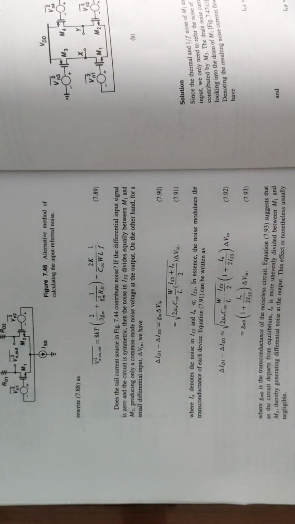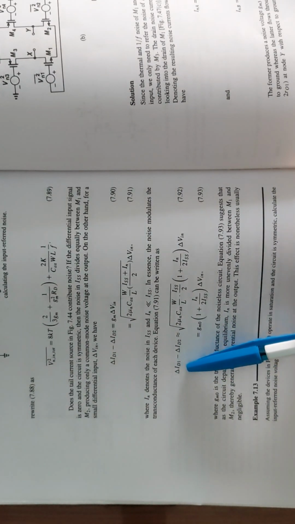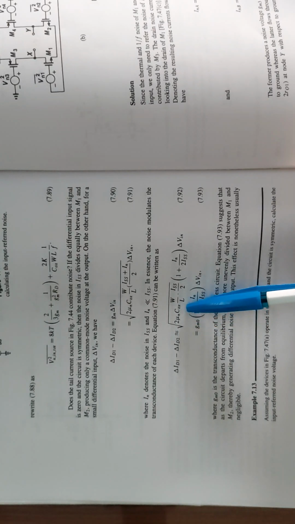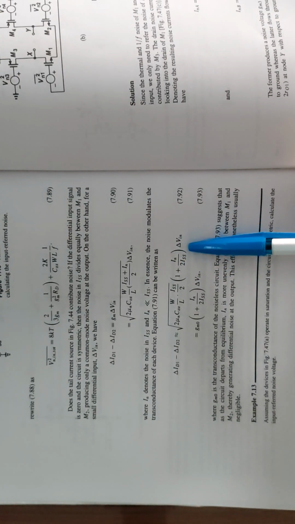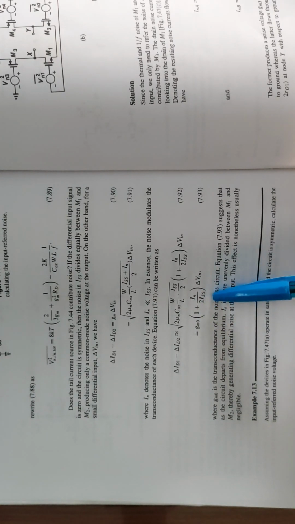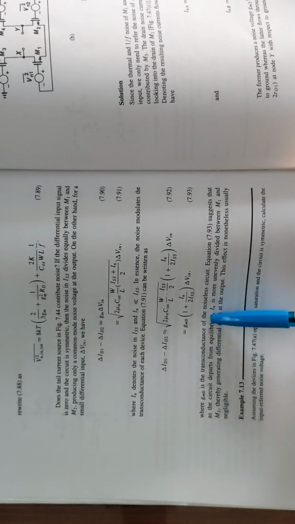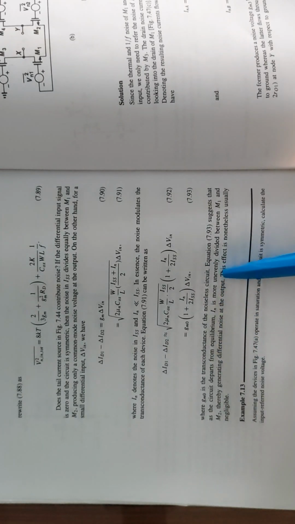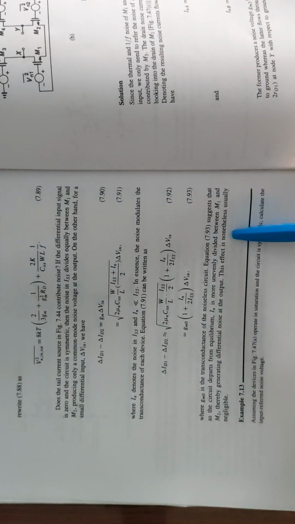The equation can be written as I_D1 minus I_D2 approximately equal to root 2 mu_n C_ox W by L times I_SS by 2 times (1 plus I_n by 2 I_SS) delta V_in, equal to g_m0 (1 plus I_n by 2 I_SS) delta V_in, where g_m0 is the transconductance of the noiseless circuit. The equation suggests that as the circuit departs from equilibrium, I_n is more unevenly divided between M1 and M2, thereby generating differential noise at the output. This effect is nonetheless usually negligible.